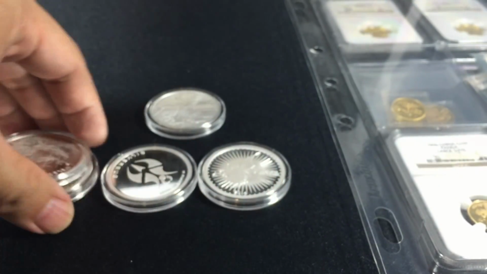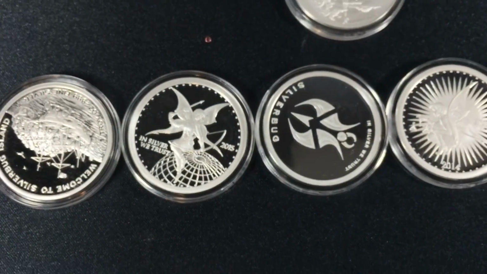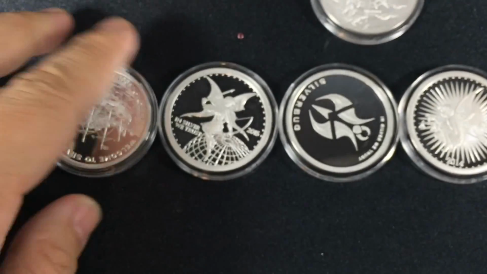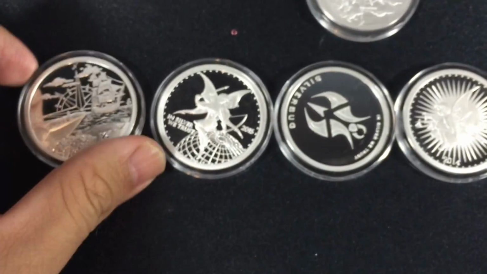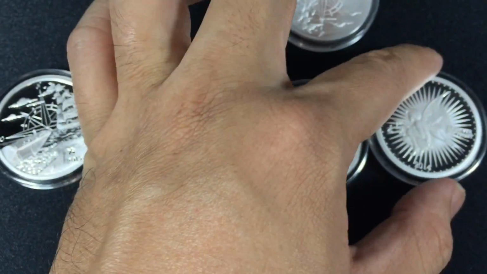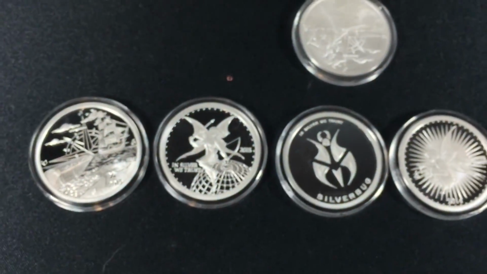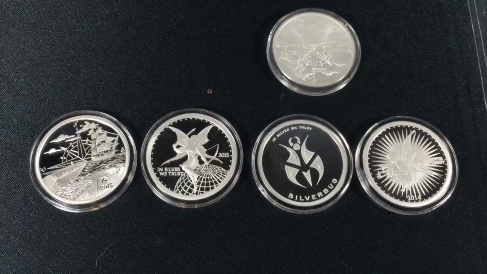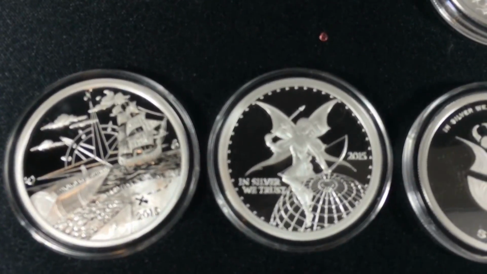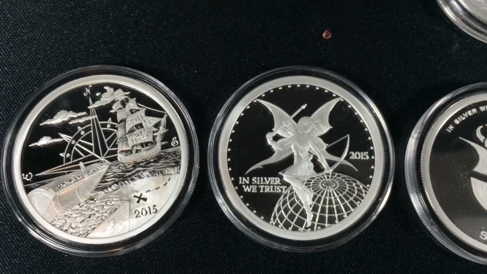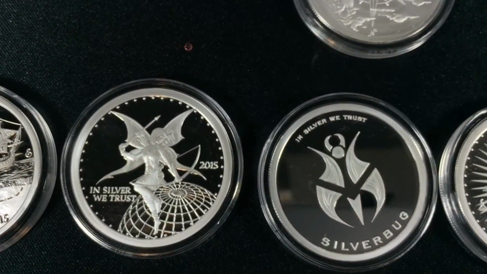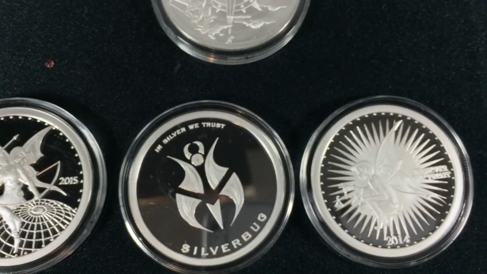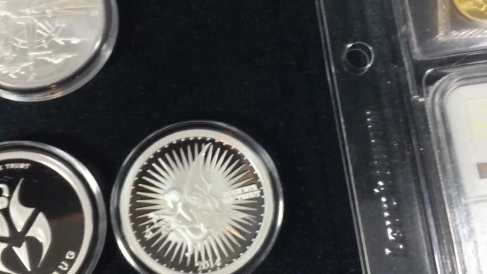Taking a look at the rounds, you can see that they are very well done. A good quality strike, proof-like finish with serial numbers on the edge, and a design that was crowdsourced by the Silverbug community and voted on. So a little shout out to Grim WRX, who was the organizer to get these designed and developed and produced. Great quality and a great group of people.